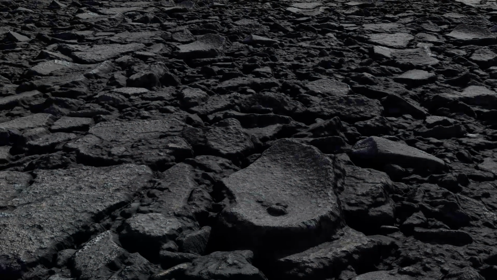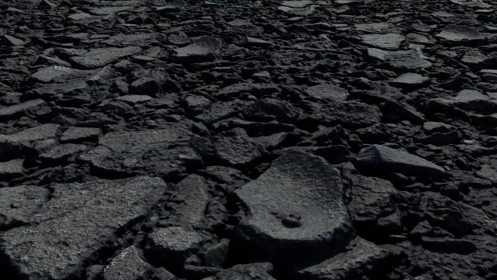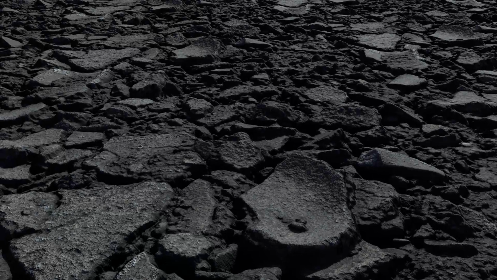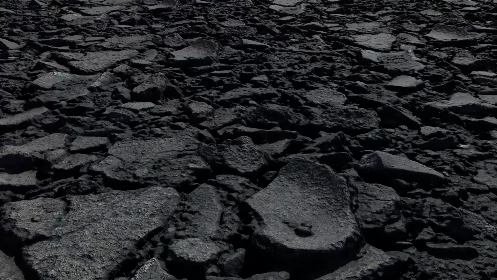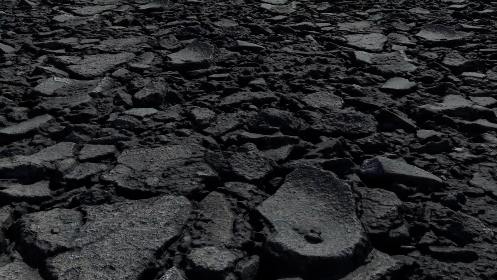So in summary, we've taken our material from Poliigon.com, brought it into 3ds Max, played with the displacement modifier, affected the level of tessellation and the strength of the displacement to get the desired result, finally rendering it out in Corona.